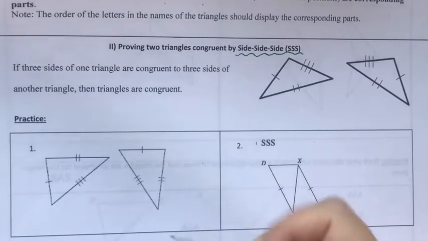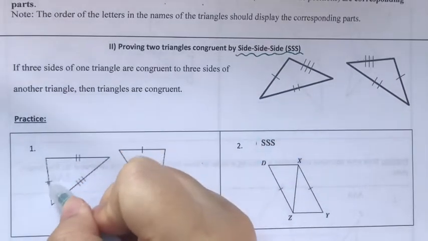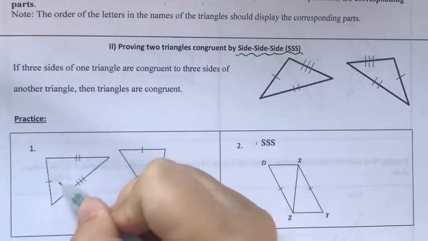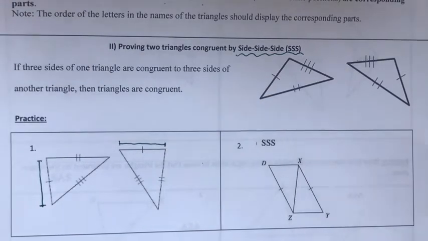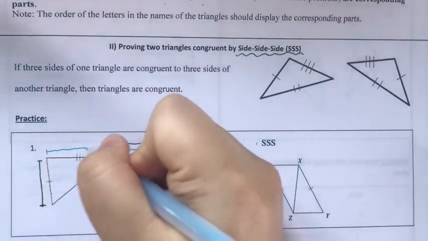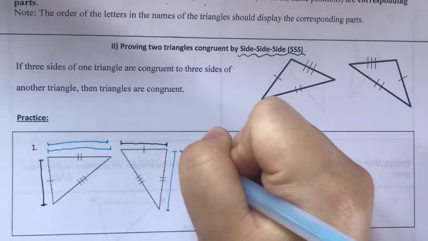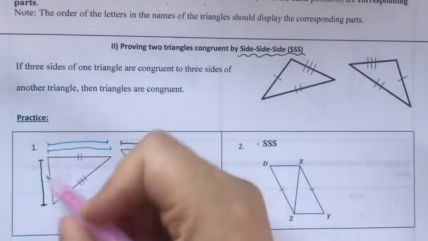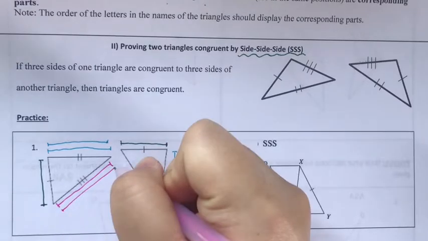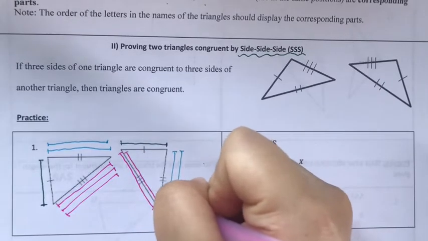Okay? So I'm going to use color ink. Number 1 is given to me: one mark, one mark. So that means this side is congruent to this side. Let's look at the 2 marks. This side has 2 marks, so that means this side corresponds with the blue. You see how the blue corresponds with the blue and the green corresponds with the green. And now let's look at the last side. I got 1, 2, 3, and so this side 1, 2, 3.